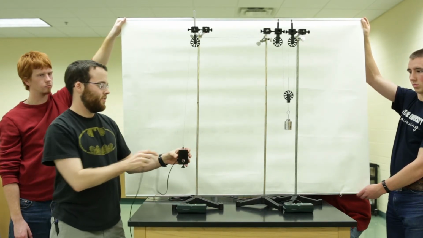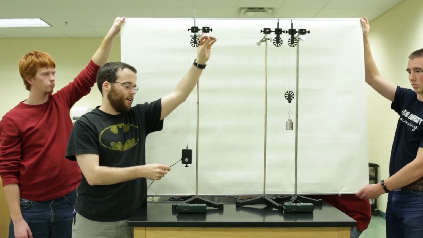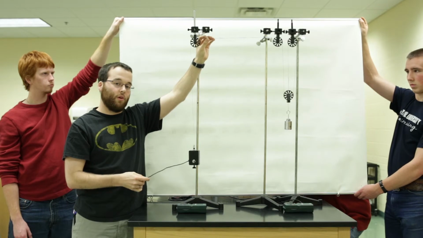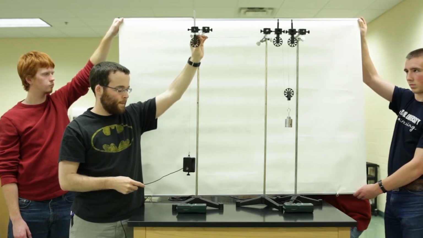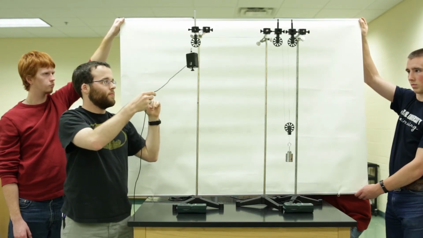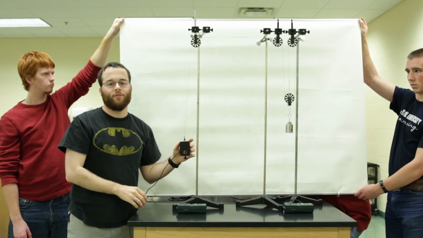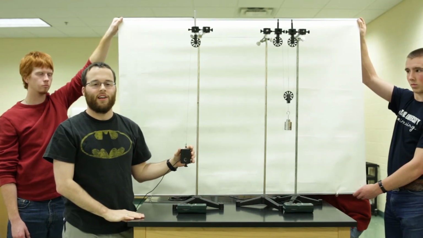So we'll go ahead and run some data here and see what kind of acceleration we get, and then we can plug those all back into our calculations and see if what we've got is accurate. And that's one of the runs, and you would do that multiple times, and then you can go ahead and compare everything and see what kind of percent error you have.